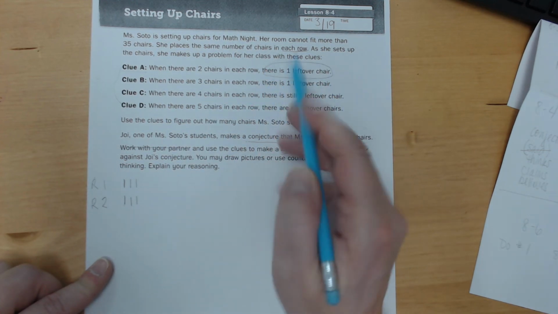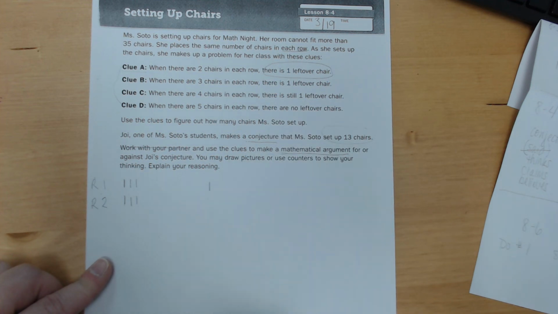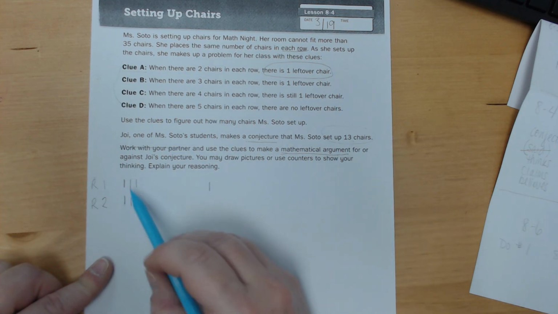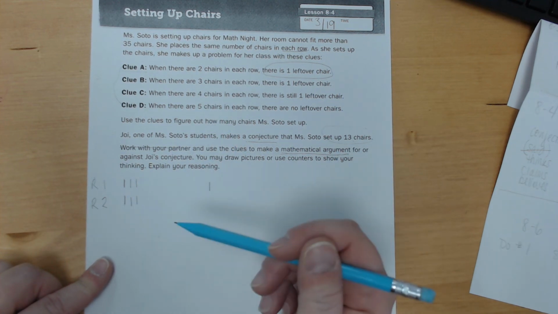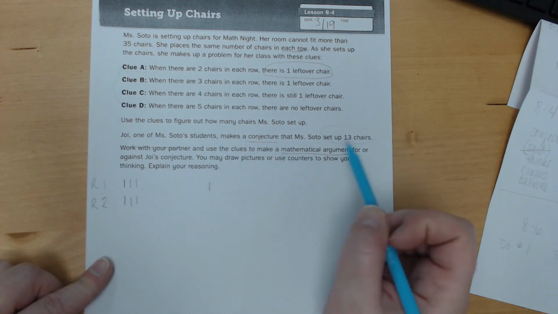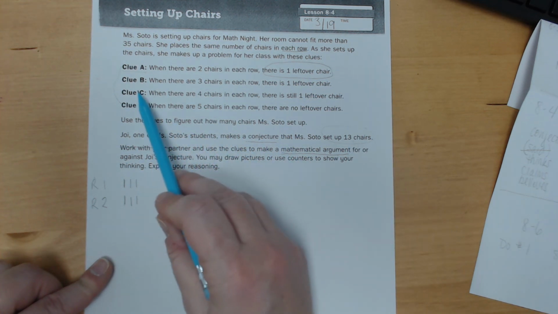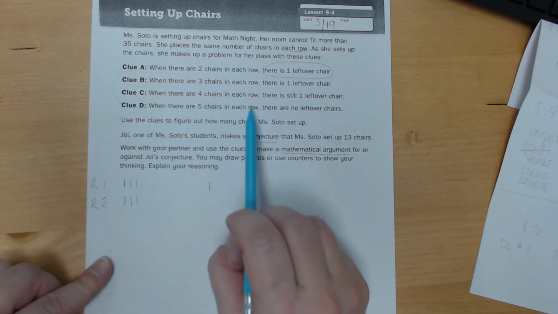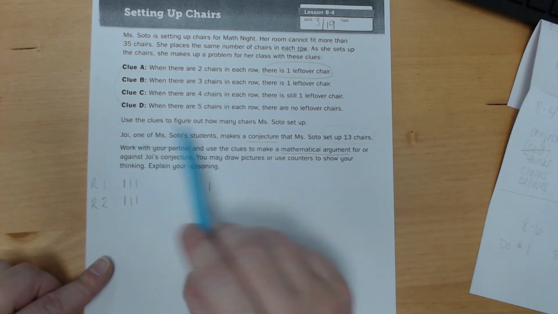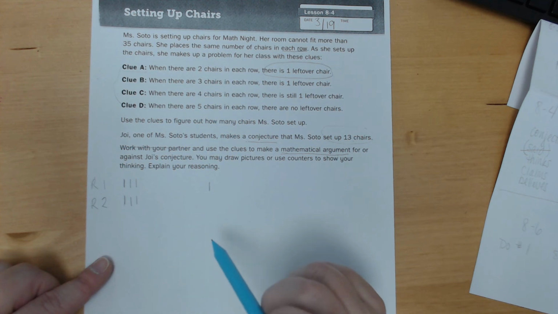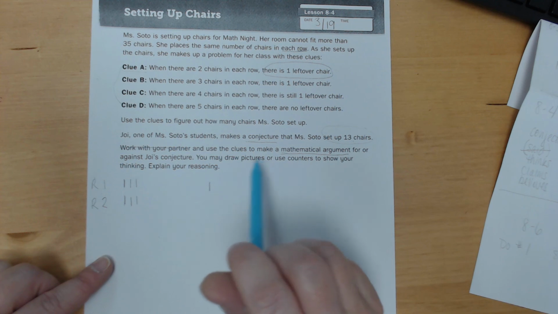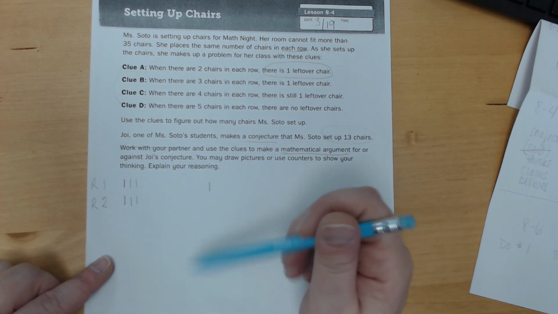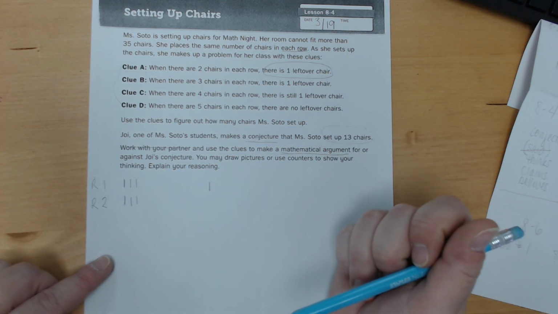Right here it says there's going to be 1 chair left over. Okay? So you're going to have to see, would 13 chairs work with that? See if you agree with Joy in that one. Then you're going to go on to clue B and try what clue B says for the rows, clue C for the rows, clue D for the rows, and continue on. Once you get done, you're going to explain whether you agree or disagree and your reasons.